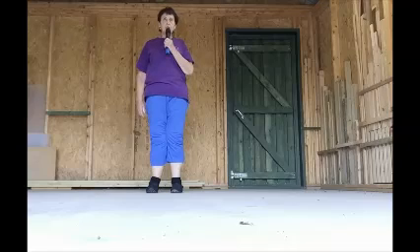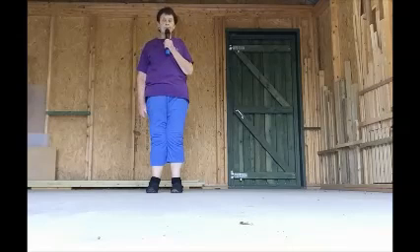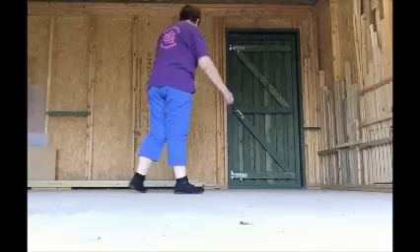Okay, our next step is going to be toe struts. You can do toe struts forward, and you can do them backward, and you can do crossing struts as well. Once you've got the basic idea of how a strut goes, you just follow the script and the choreographer and the instructor, whichever direction the dance is coordinated. Okay, so we'll go from there.